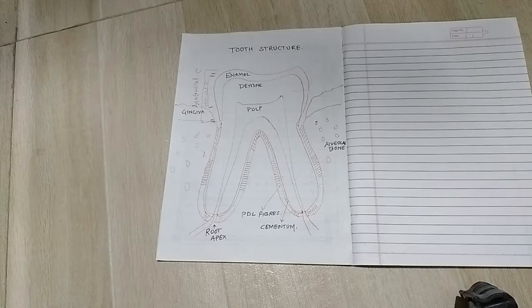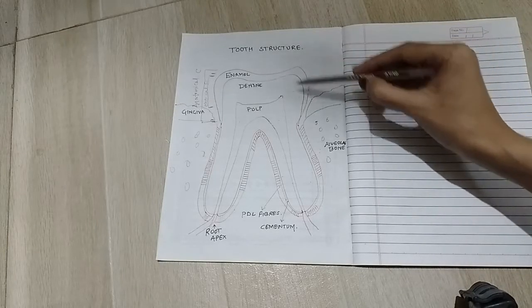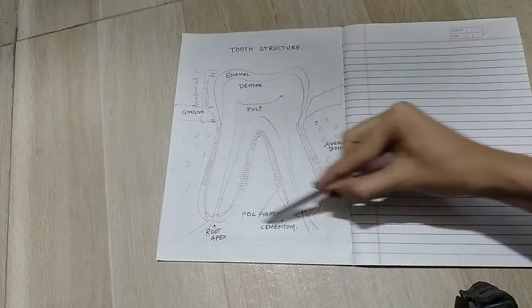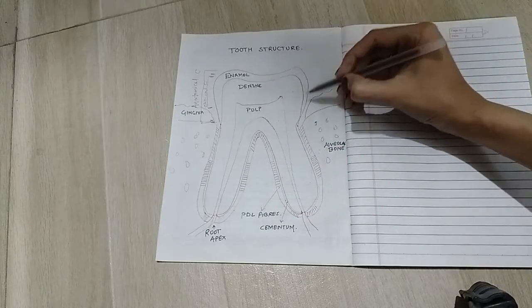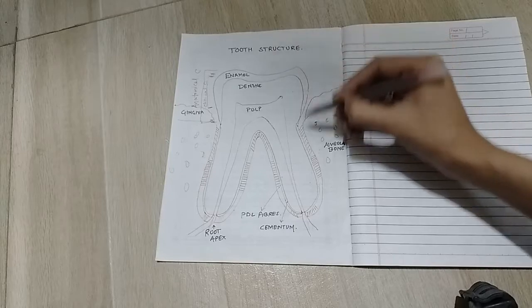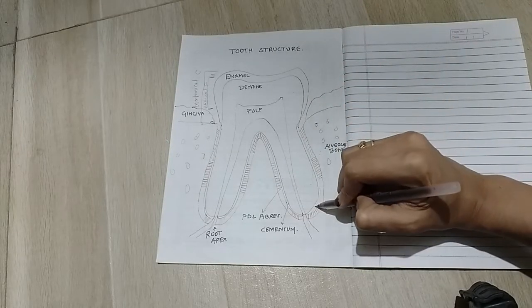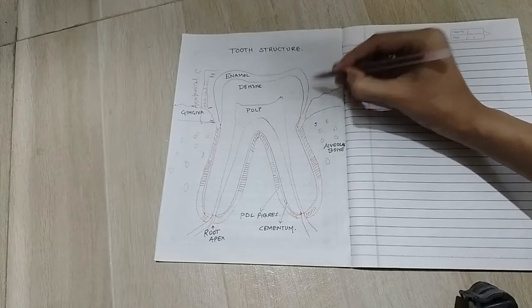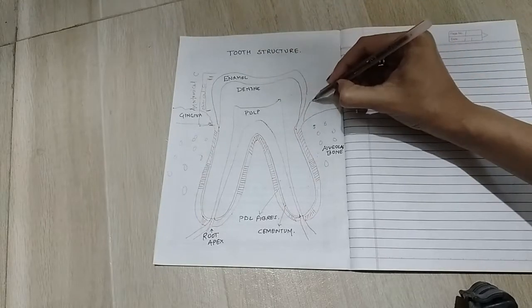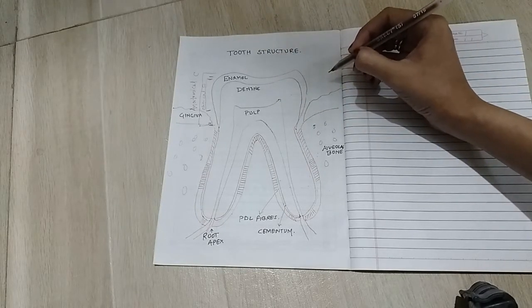So just take an overlook. Tooth structure: tooth has crown portion and root portion. The crown has two parts, anatomical crown and clinical crown.